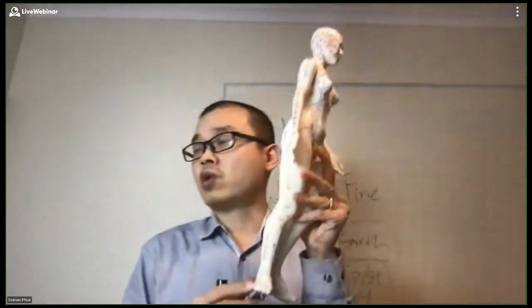So if the local point doesn't work well, then needle the distal point. If the distal point doesn't work well, needle the local point. That is the logic here. Do you get it? If you do, please reply 1. Does it make sense?